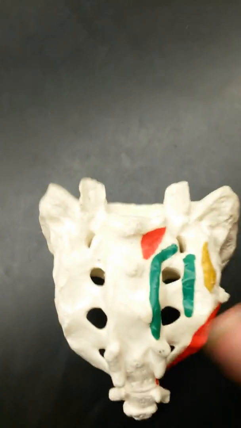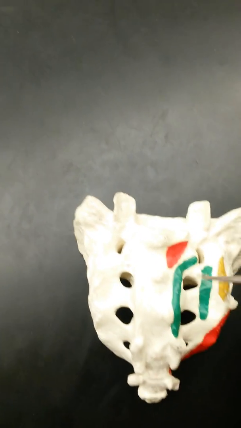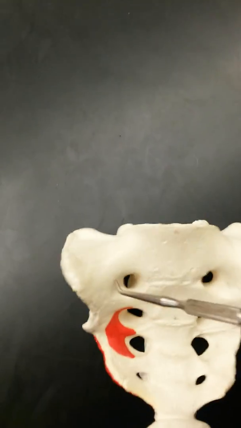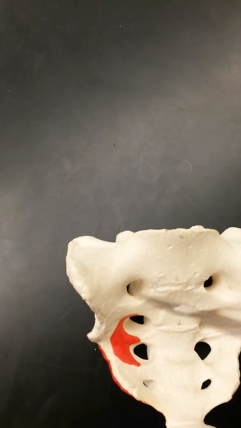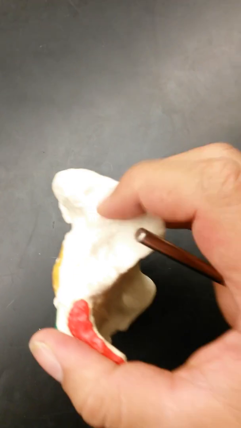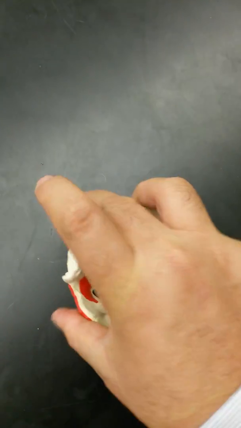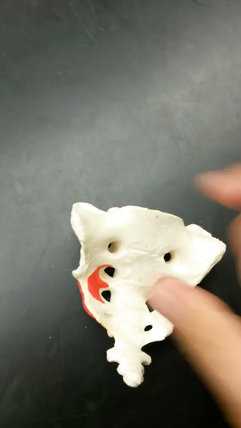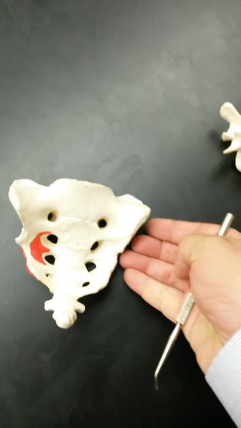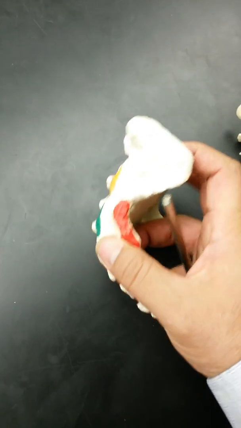The next part will be the sacrum. This is the sacrum. These are the sacral foramina right here. This is the median crest. These are the lateral crests. This part here is called the ala. This is the body, and the alae, or the wings, here. This is the coccyx. This is the auricular surface. This is what's going to articulate with the pelvic bone. The pelvic bone should be like here to articulate with the auricular facets here.